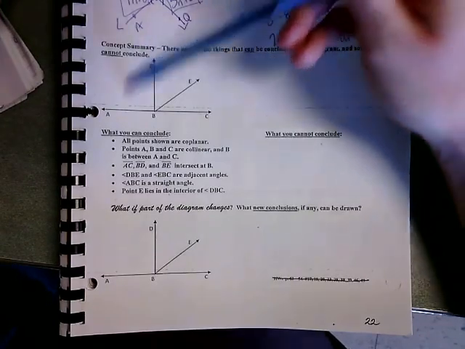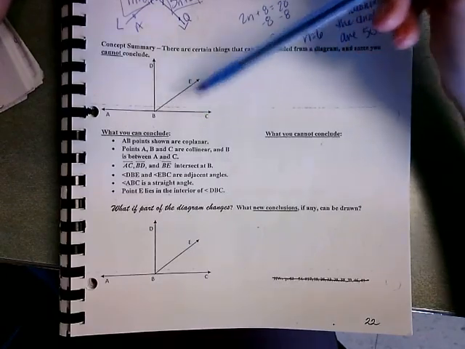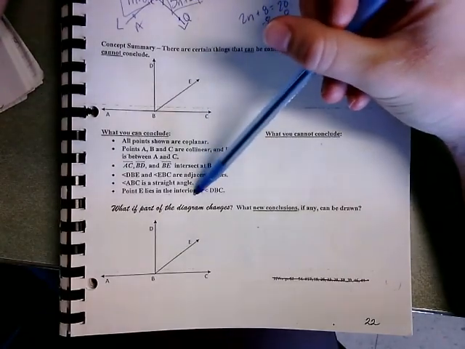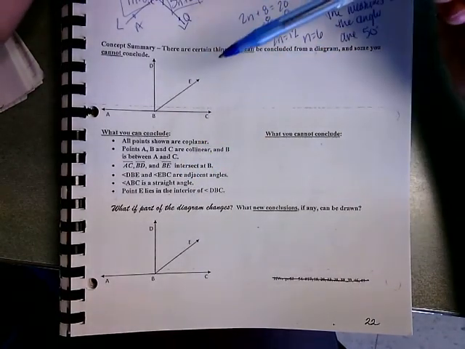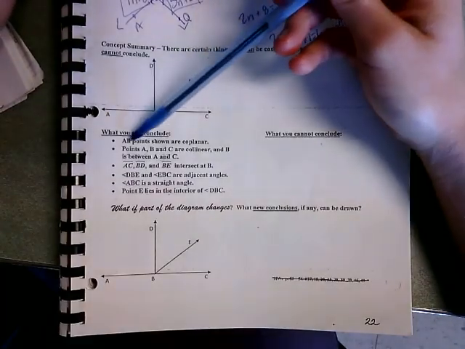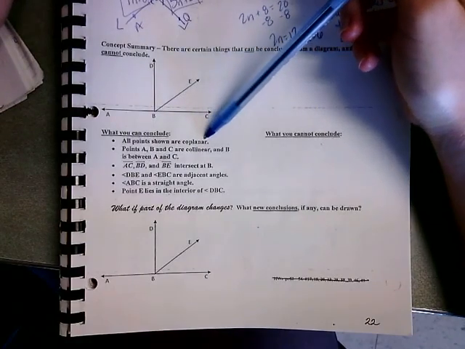Here we have a diagram, and based solely on this diagram, these are some things we can conclude, things that we can automatically assume. We can assume that all points shown are coplanar.